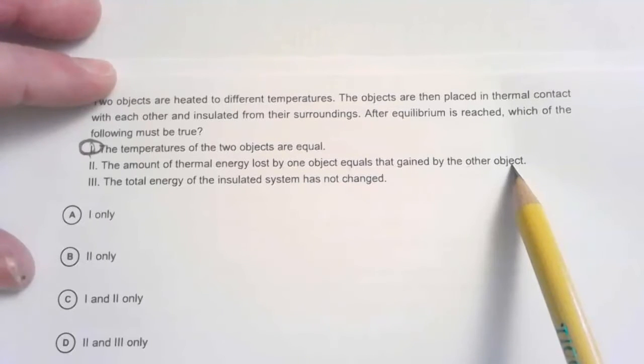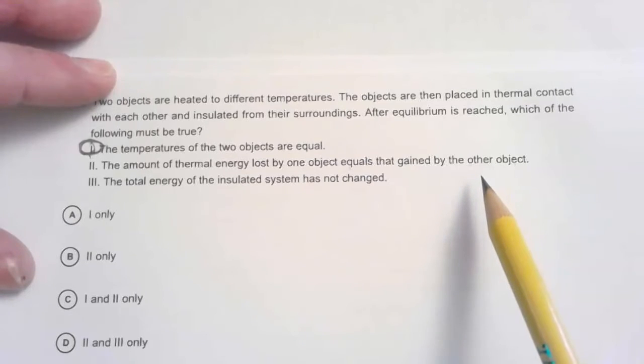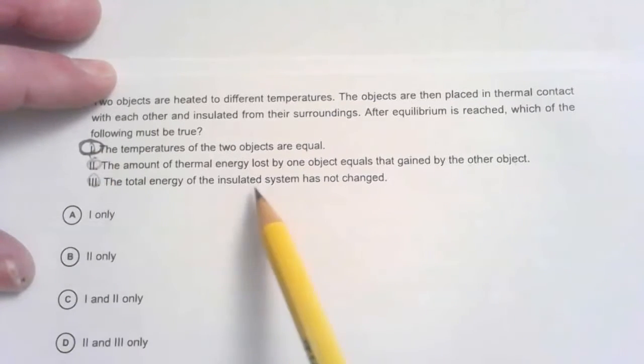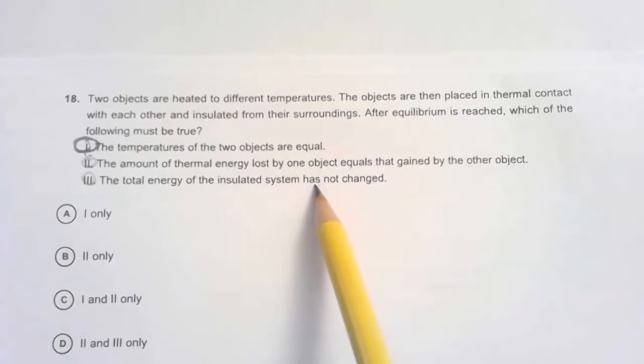I think that might be right, because they're going to have the same internal energy. That one's tempting to say it's right. I know this one's true. The total energy of the insulated system has not changed. Once again, I would say that's true too.